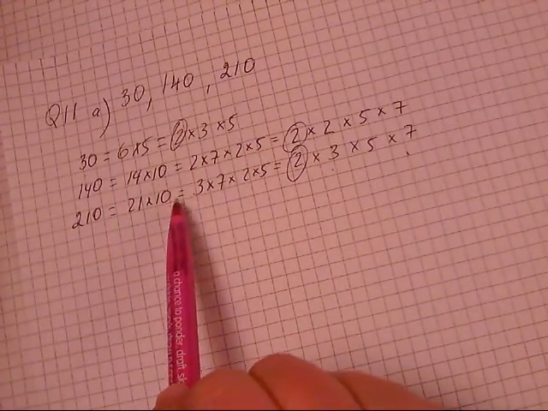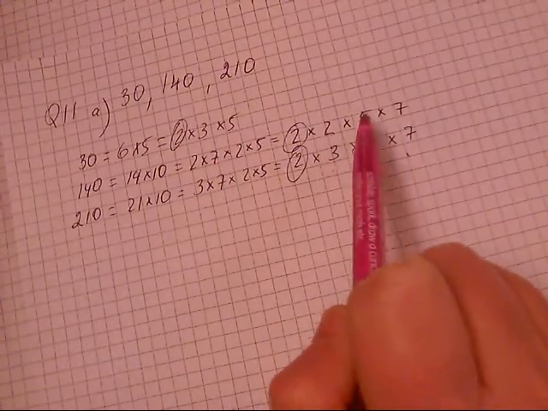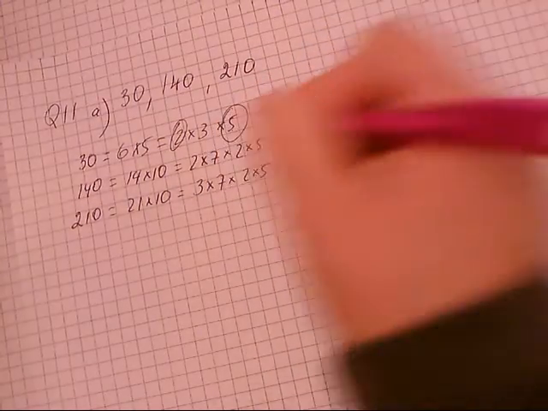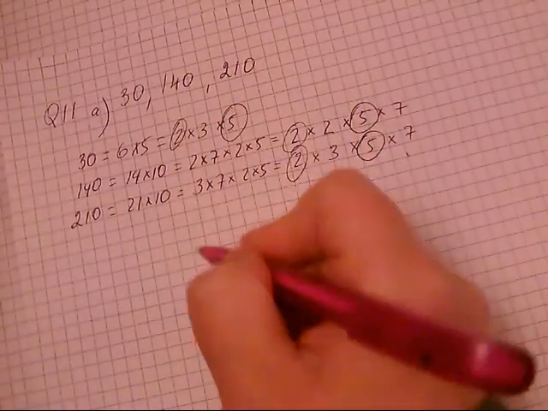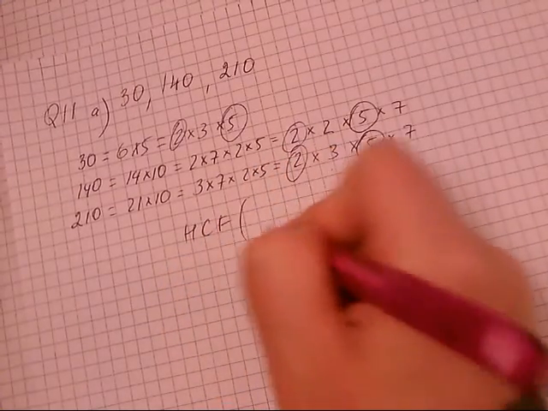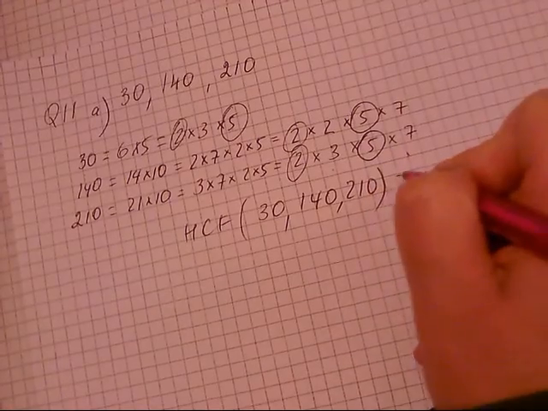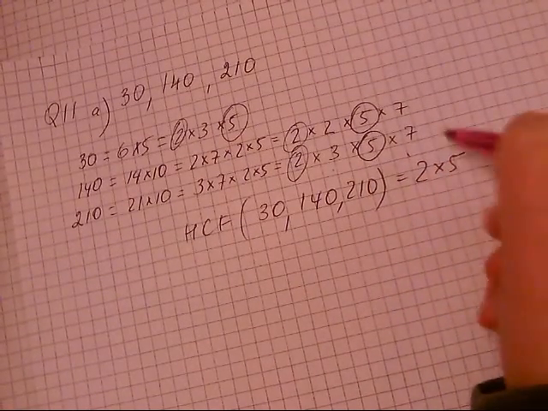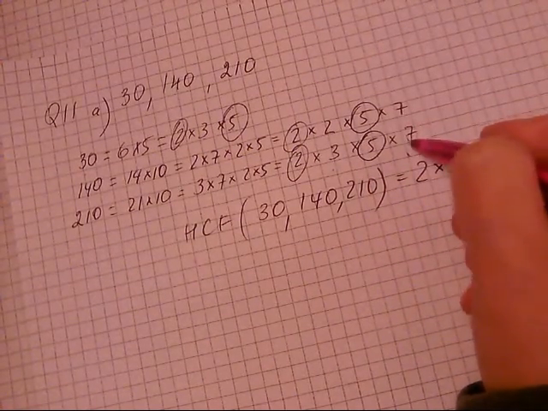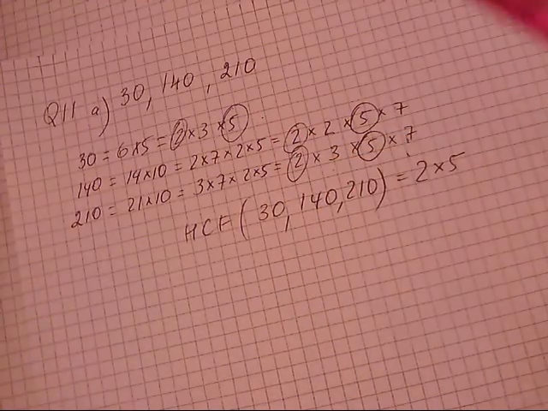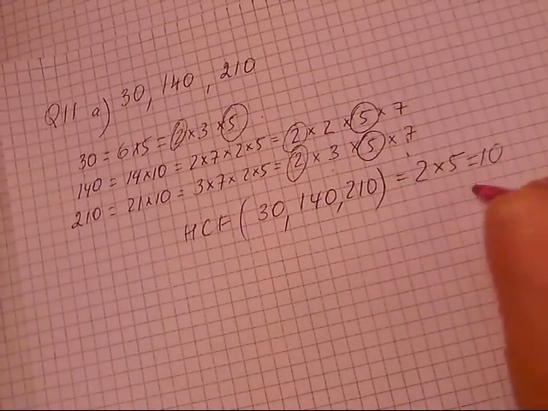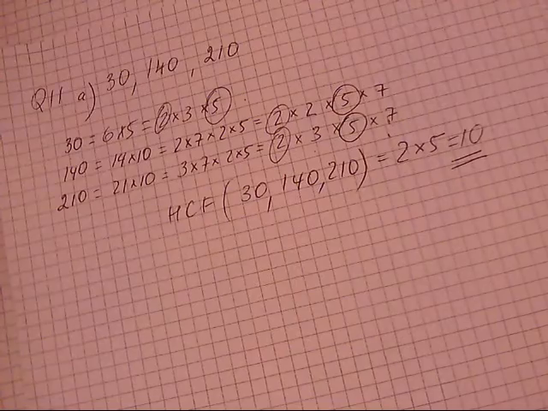Let's see for 5's. 5 is here, 5 is here, 5 is here. 5 is in all 3 numbers. So the highest common factor of all 3 numbers is going to be 2 times 5. And 7 is in these 2 numbers, but not in the first number. So the highest common factor of all 3 numbers will be 10.